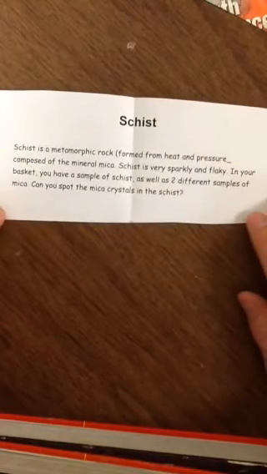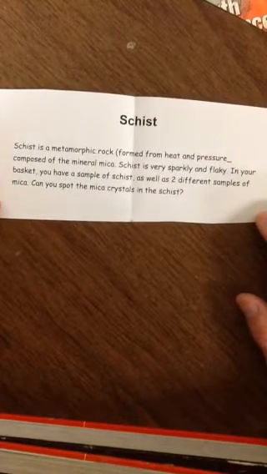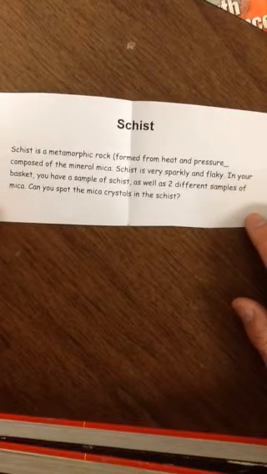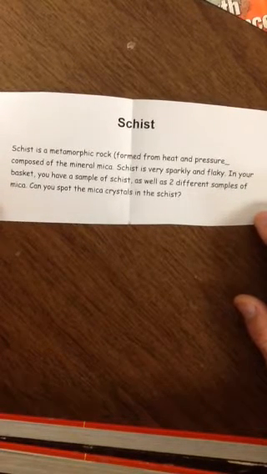Okay, on to number 4. Number 4. This one, I will say this is my all-time favorite rock. I love this one. It's called schist. Okay, schist is a metamorphic rock. So again, similar to gneiss, it was formed from heat and pressure. It's composed of the mineral mica, and that'll be pretty obvious as we go here.